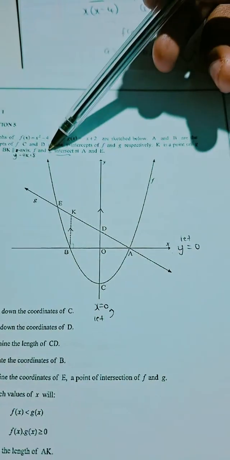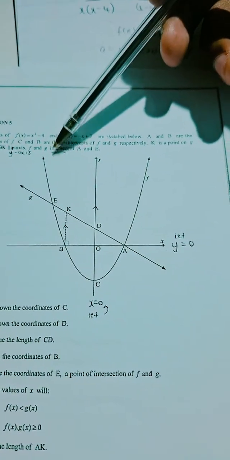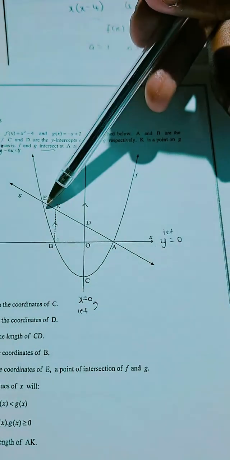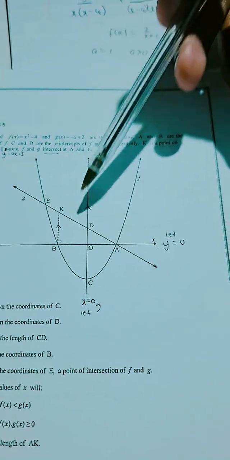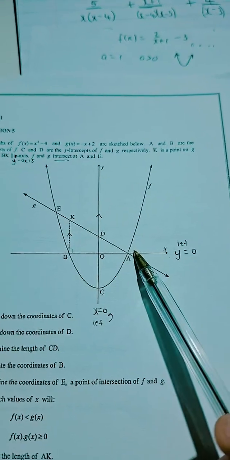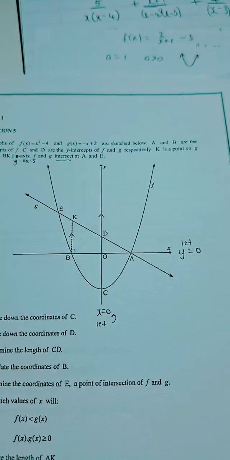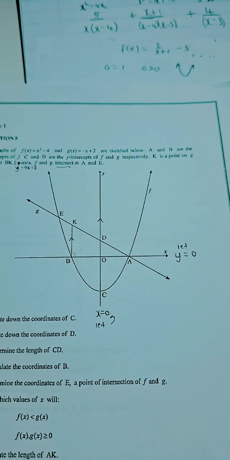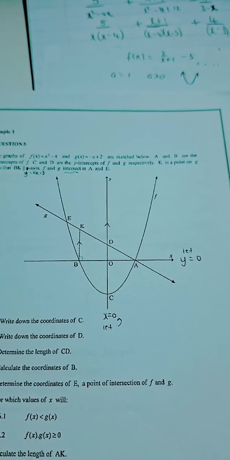That's where they touch and say mwah. F and G intersect at A and E. That's where they have fun. They have fun there and there. Intersection. Okay? Basically, that's where f of x is equal to g of x.